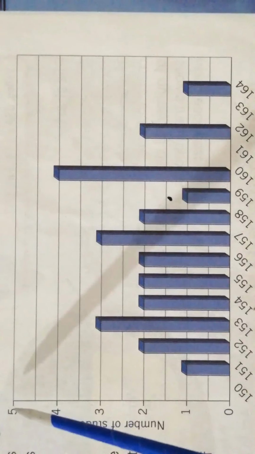Now students, another method of presenting data is in front of you, which is in the form of a bar chart. Here you can see 1, 2, 3, 4, 5 and so on. These are the bars represented in the form of a graph, in which we have taken the height of students of grade 6 in centimeters from 150 to 164, and the number of students is given on this vertical line, that is the y-axis, from 0 to 5. Now there are some questions related to this bar chart, and we are now going to solve those questions.